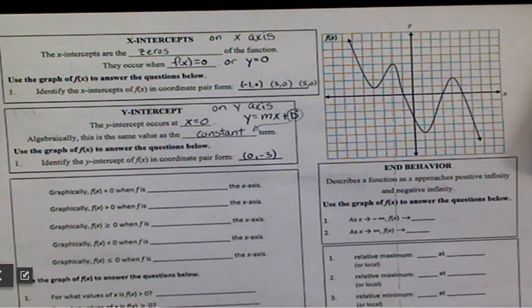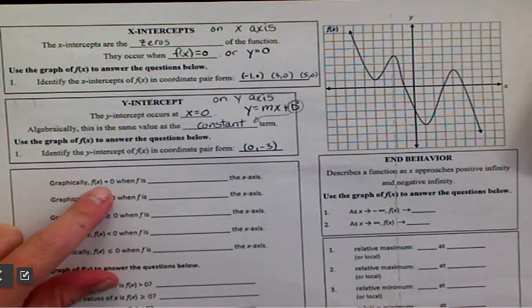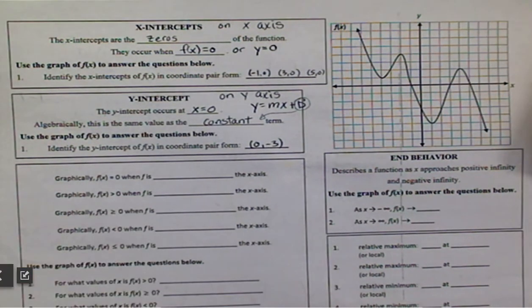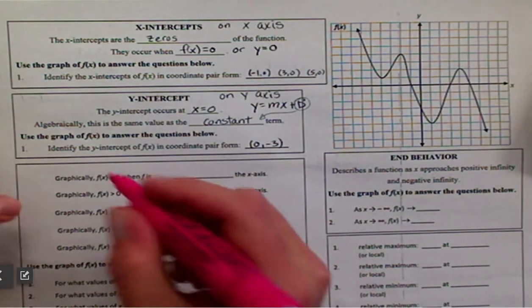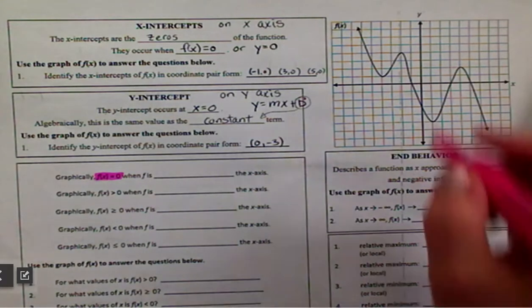Okay, here comes the next set of highlighting. So I'm going to walk you through this one. Graphically, f of x equals 0 when, okay, let's pick a color. Pink. Why not? All right. Where is f of x equal to 0? On the zeros, yes. So I'm going to make them pink right here.